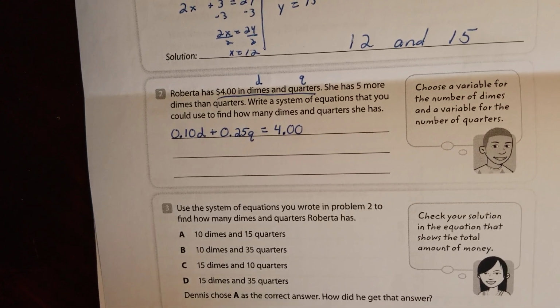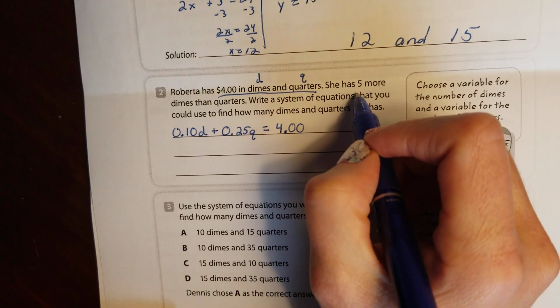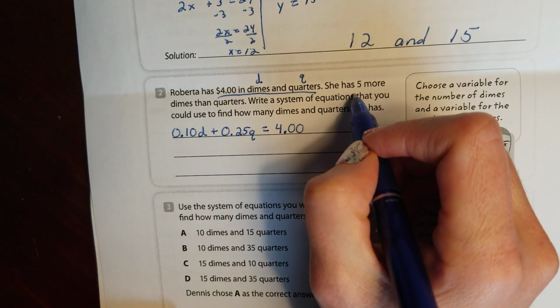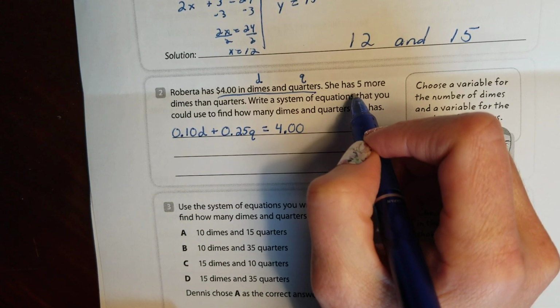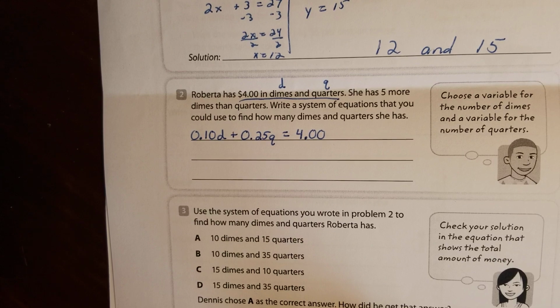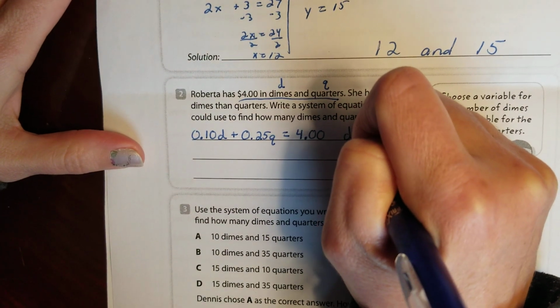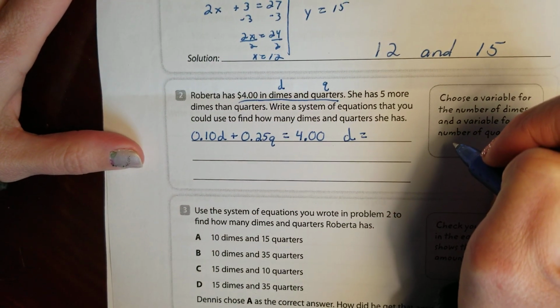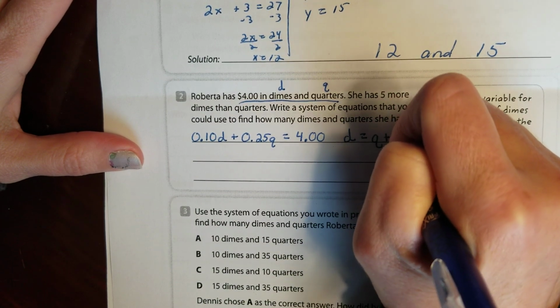My second equation, it says she has 5 more dimes than quarters. So dimes, she has 5 more dimes than quarters, so D equals Q plus 5.